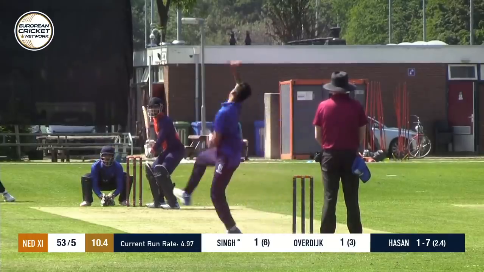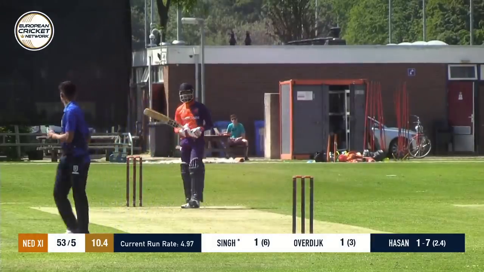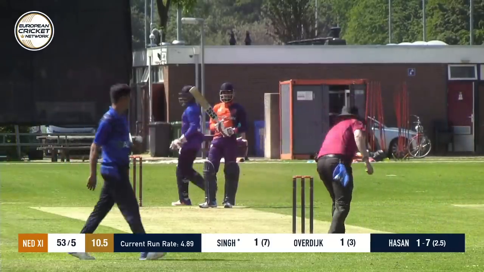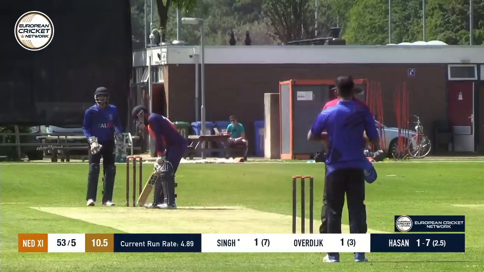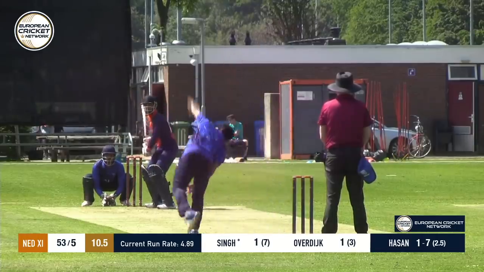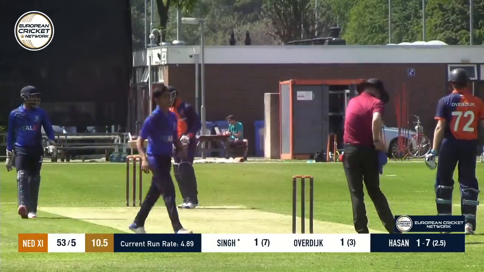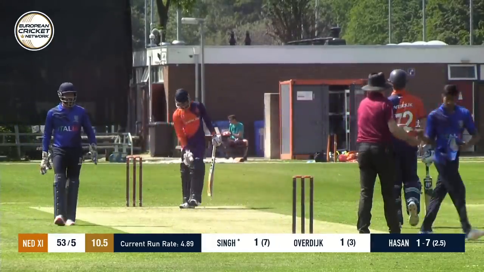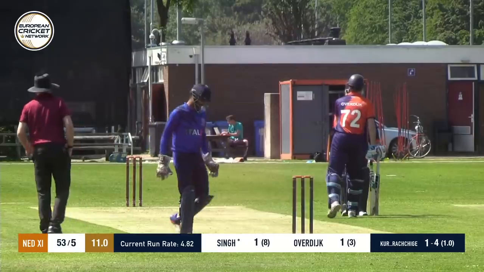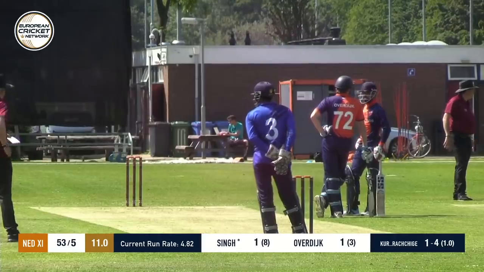So they look to continue this, apply their pressure here. Again, it's very much a leg stump line, getting good grip off the pitch, just turning it towards the off stump. And with the Netherlands already 5 down, the batsman not looking to take too many risks at this point. As that one's driven straight back to the bowler again. So that's the end of the over. Score on at 54 for 5, so only 3 runs coming off that last over.